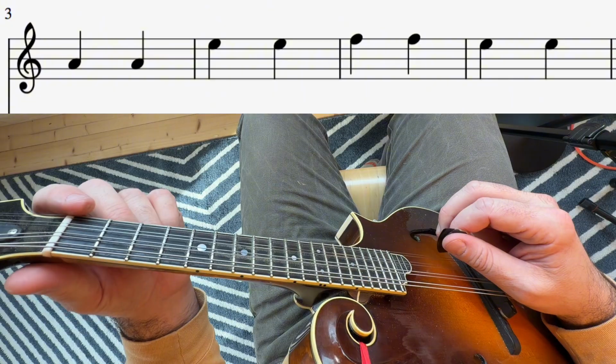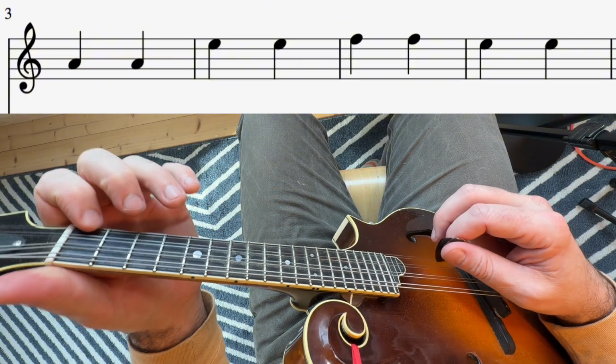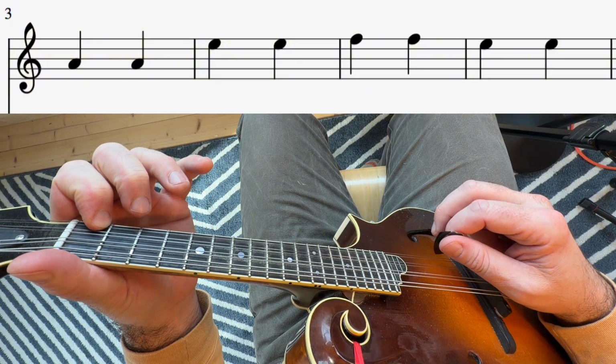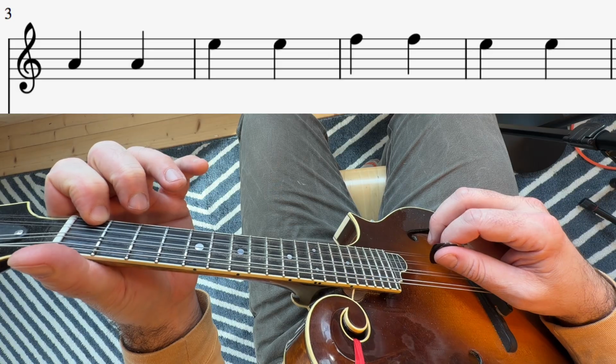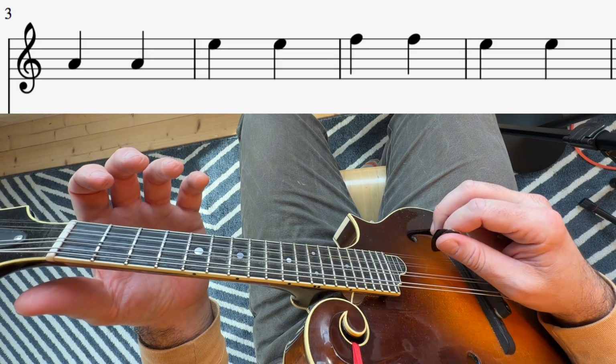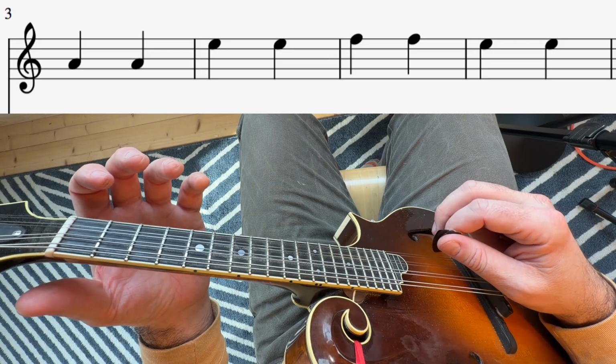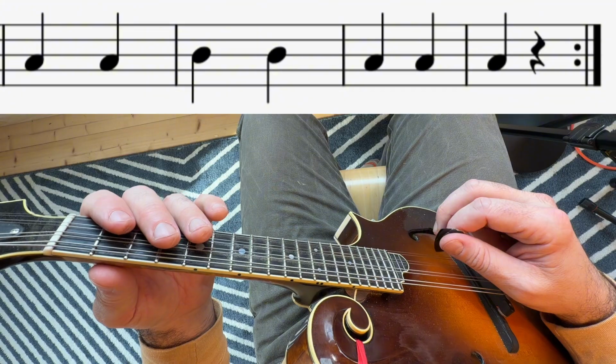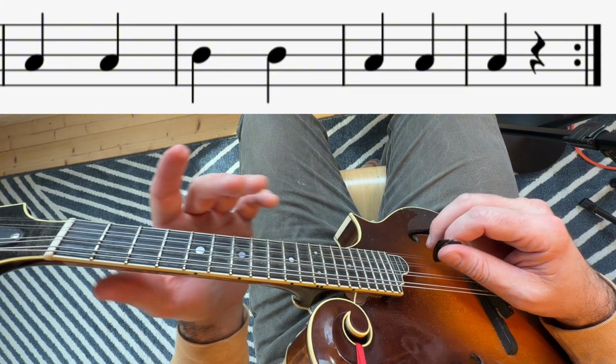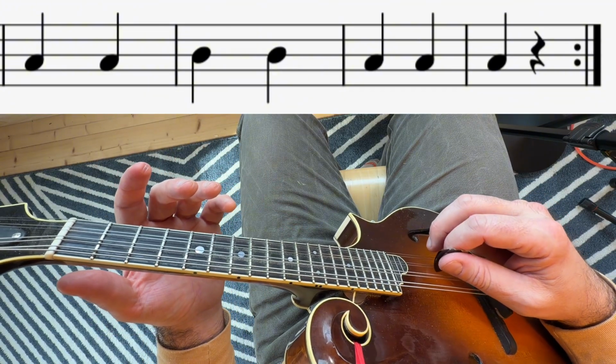Then on measure 3, you go up to that F for 2 beats. And then you go back to your E for 2 beats. And now the second 4 measures, go back to that A.